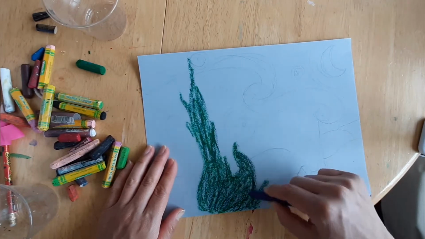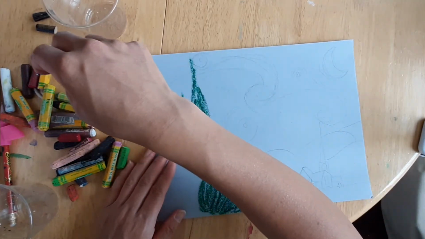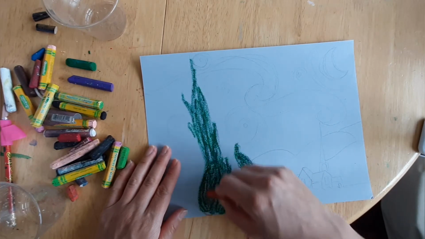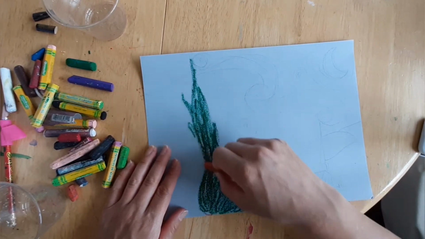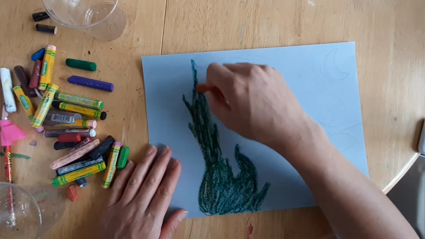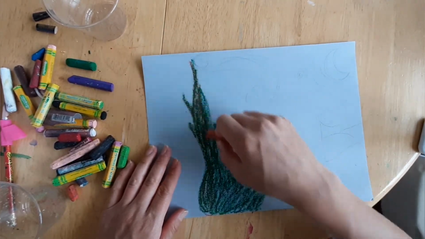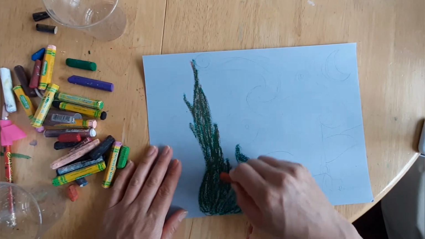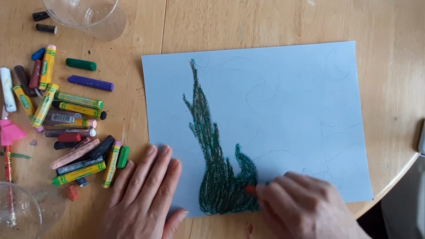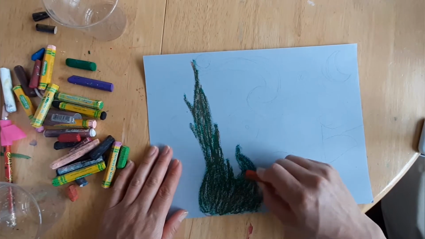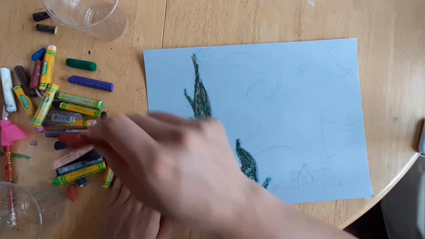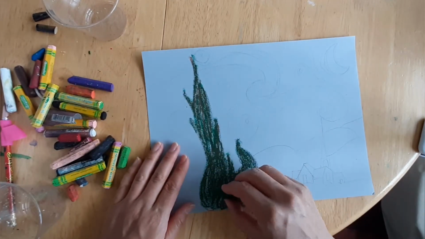And also, let's add some orange to the green. Now this doesn't look like that green at all, right? Well, but it does look darker. It looks darker than the other green that we had.